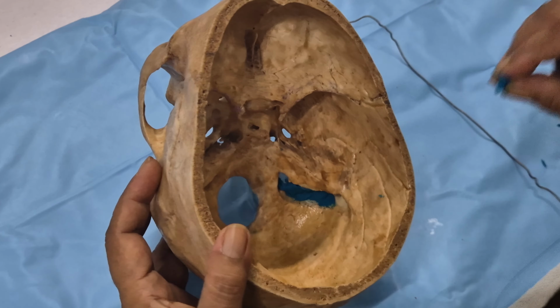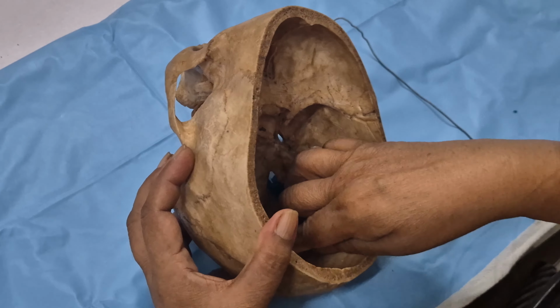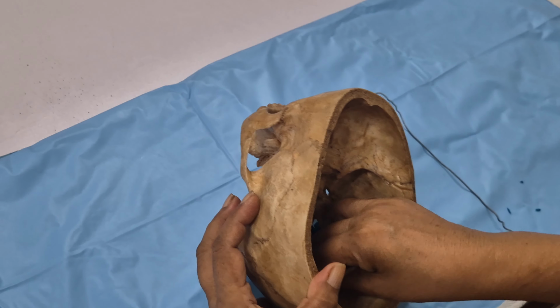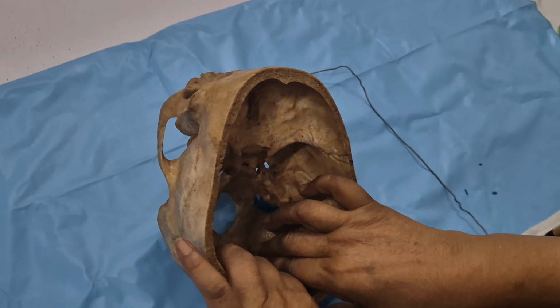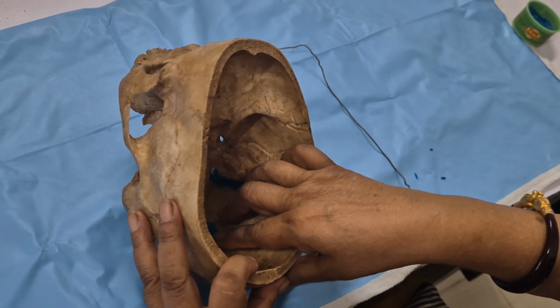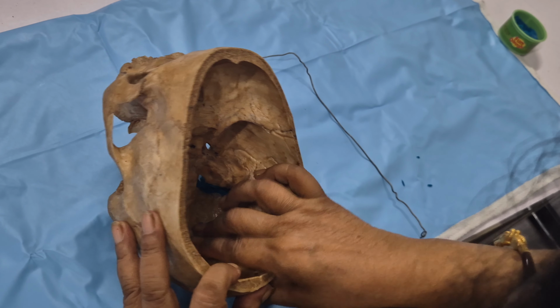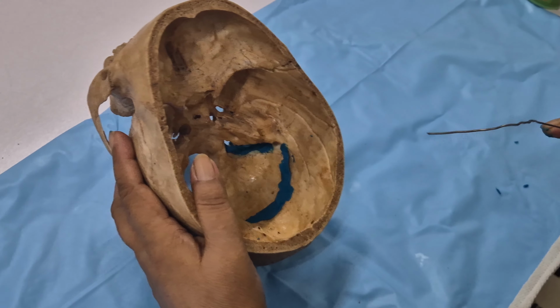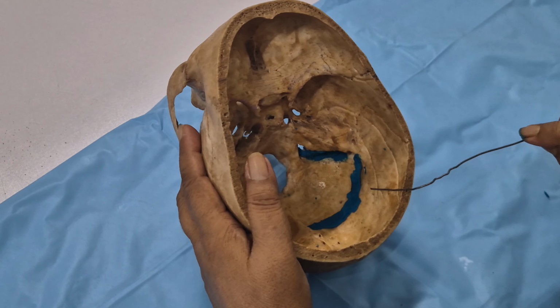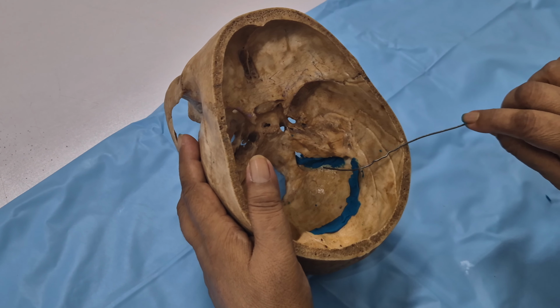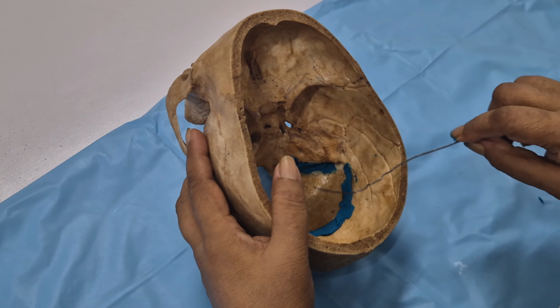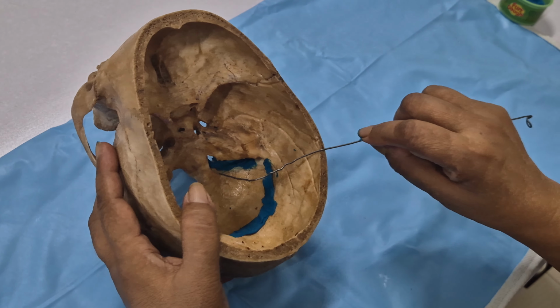Next, I can mark for you the prominent right transverse sinus. You will see the right transverse sinus here, prominent. This right transverse sinus continues as the sigmoid sinus, and then it goes to the internal jugular vein.